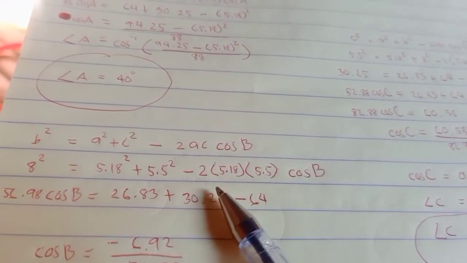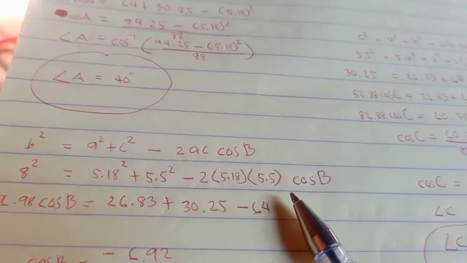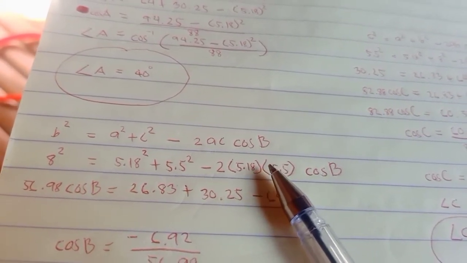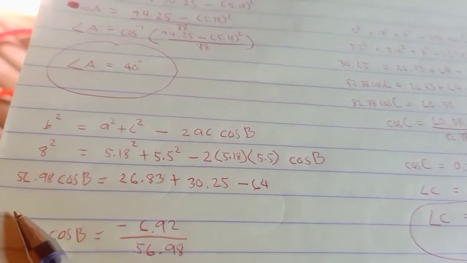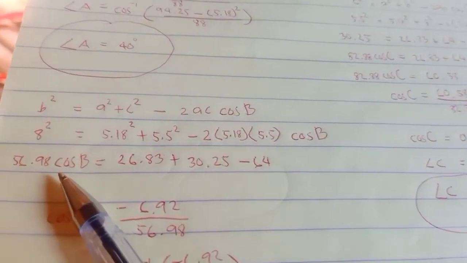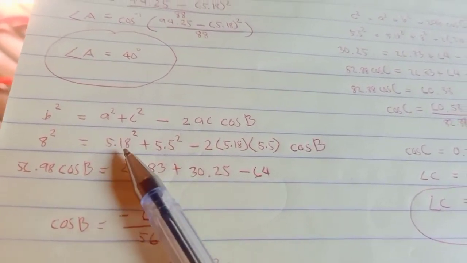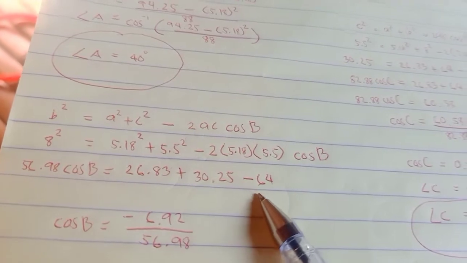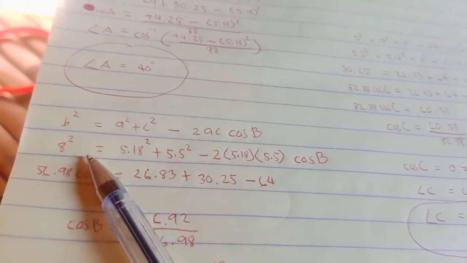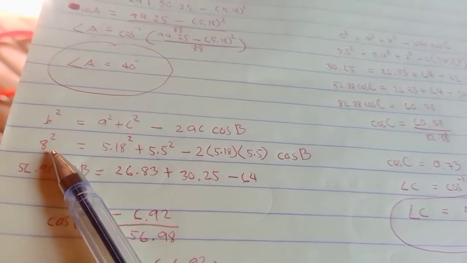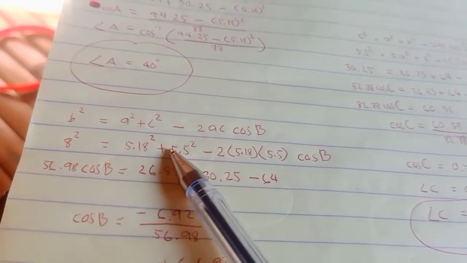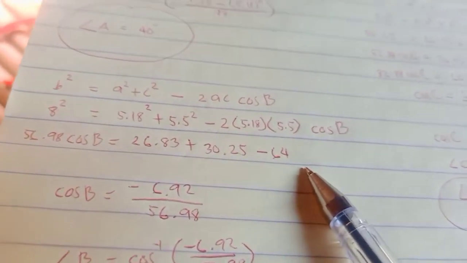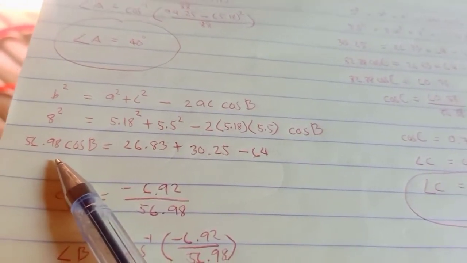So multiply 2 times 5.18 times 5.5, so minus 56.98 cosine B. Since we are going to transfer to the other side of the equal sign, it will become positive. So 56.98 cosine B is equal to 5.18 squared, 26.83, plus 5.5 squared, 30.25, minus 8 squared, so 64. So 8 squared here is 64. Since we are going to transfer it to the other side of the equal sign, it will become minus 64. So next is we have to bring down this 56.98.